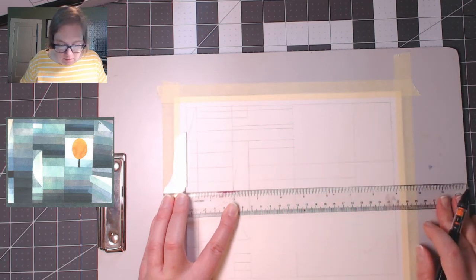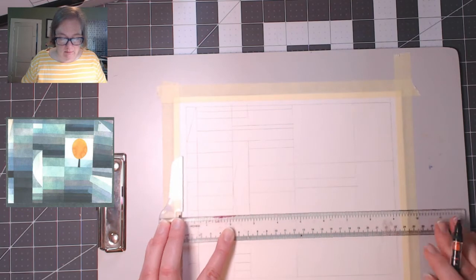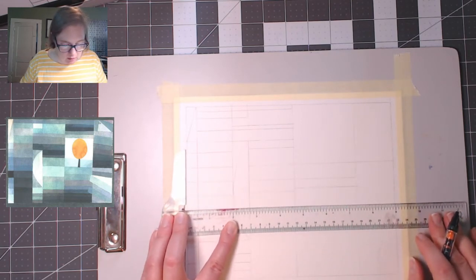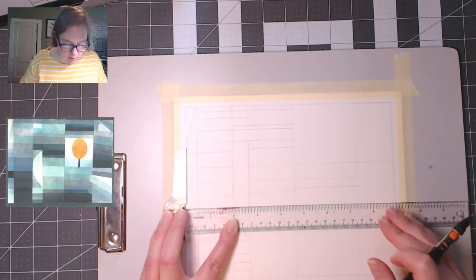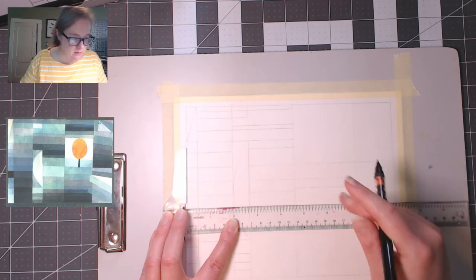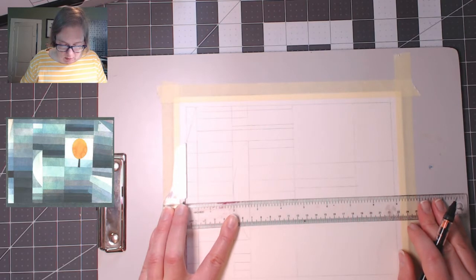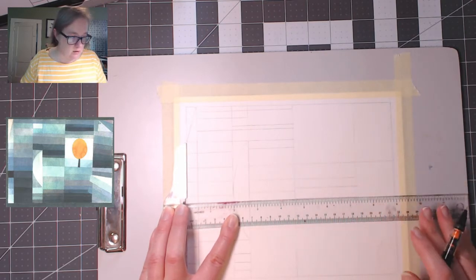Oh, and there's one right above it on this side, like that. Then I'm going to go the same distance down here, about like that. And this one's a little farther up into it than the last one.